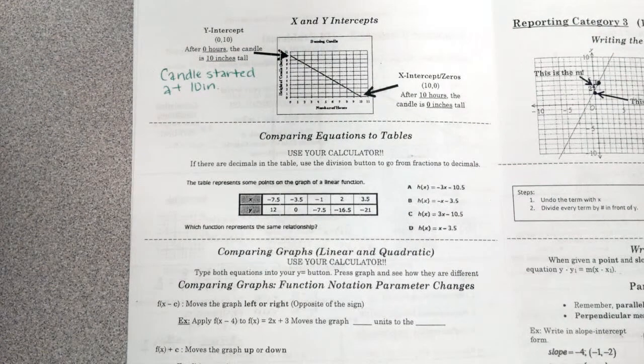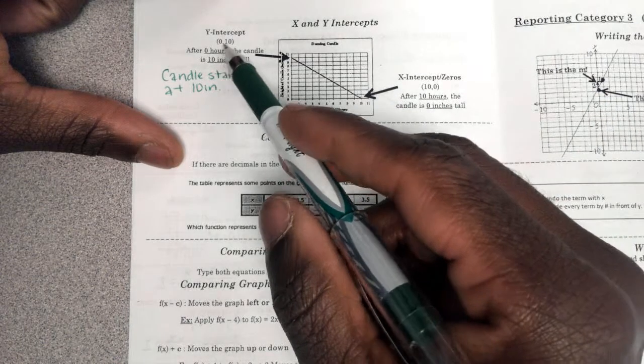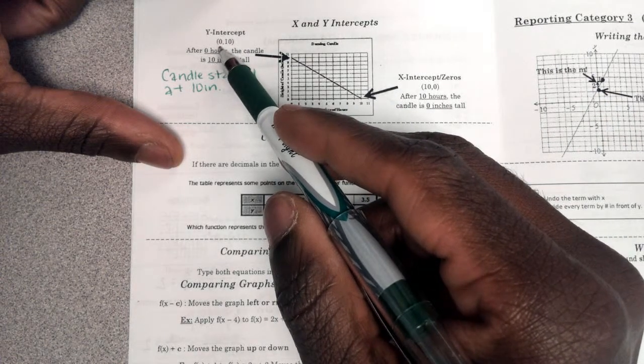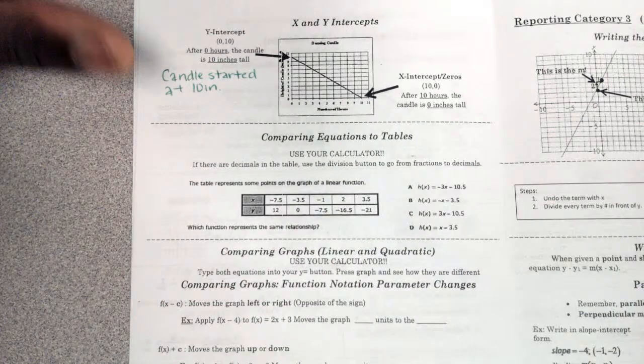Or the candle was 10 inches before it started burning. However you want to word it. But knowing that (0, 10), after no time has passed, the candle was 10 inches tall.